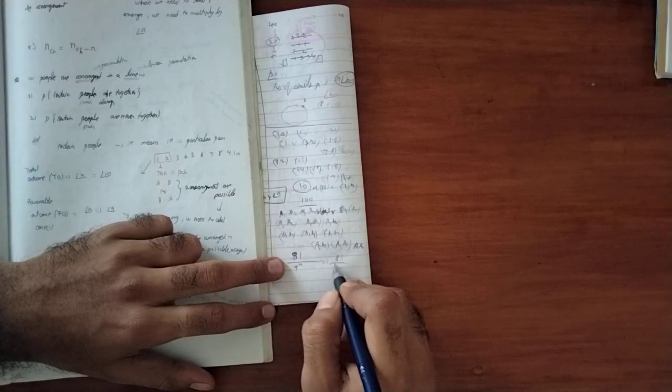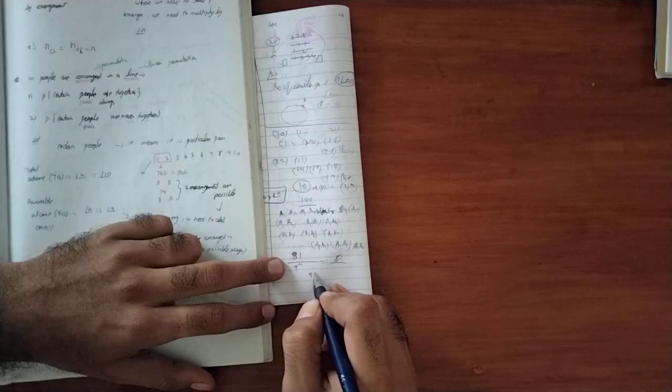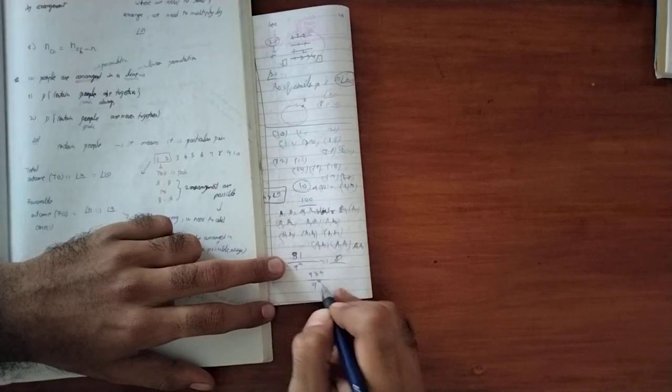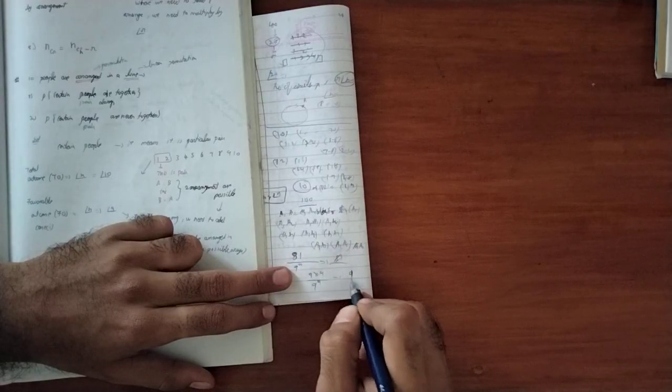So 9 into 9 divided by 9 power 9, which is 1 divided by 9 power 7.